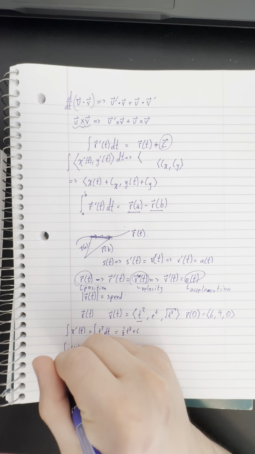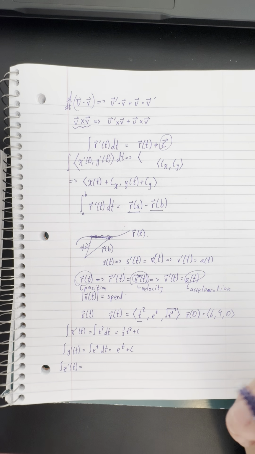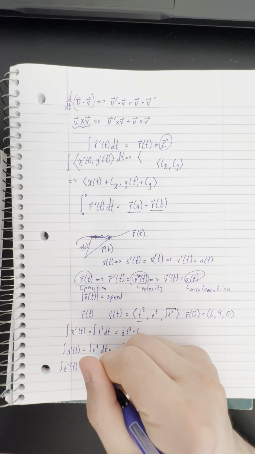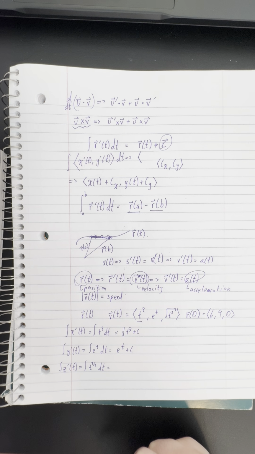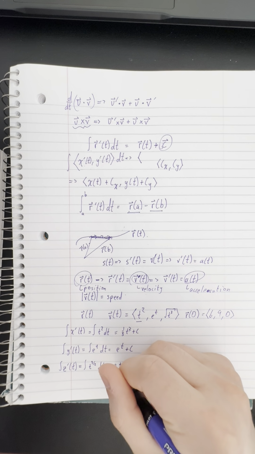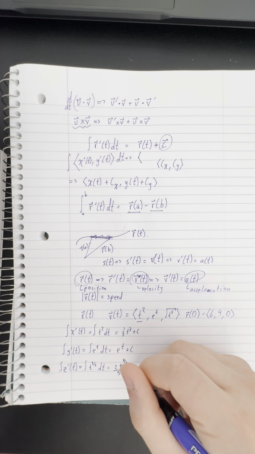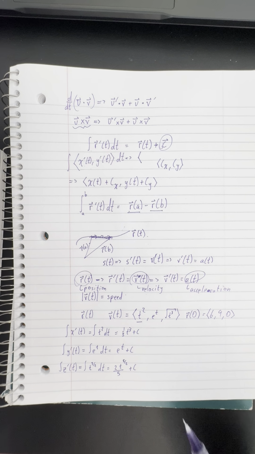And then finally you have the integral of z prime of t, which is just the integral of root t cubed. I'm just going to rewrite that as t to the 3/2 and take the integral of that. Let's see, you're going to get 2/5. You add 1 there, it's going to be 5/2 up here, right? Plus c. And so these are your r of t's.